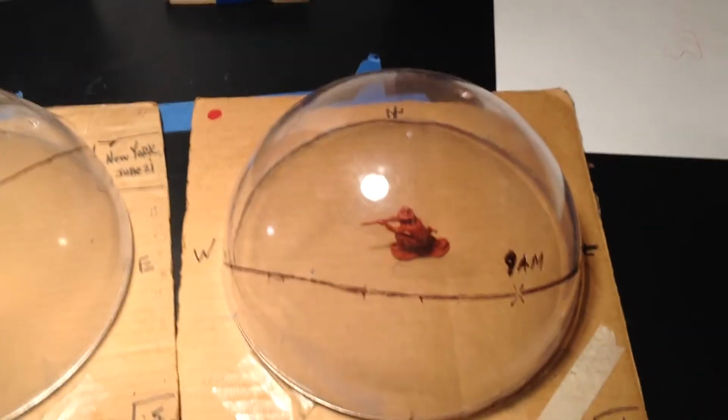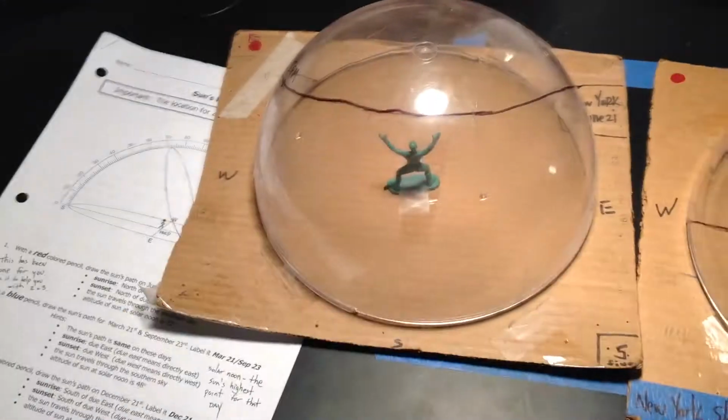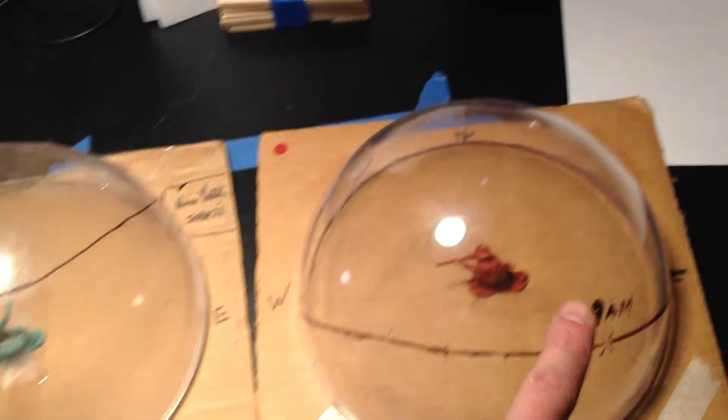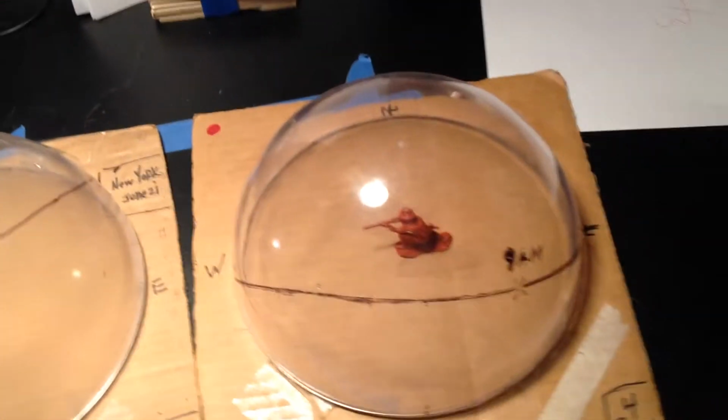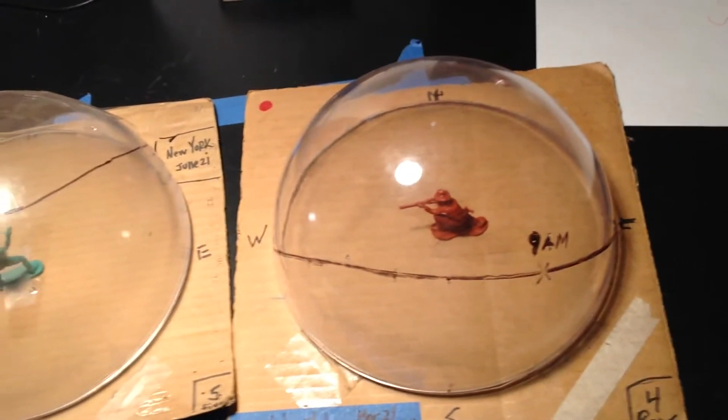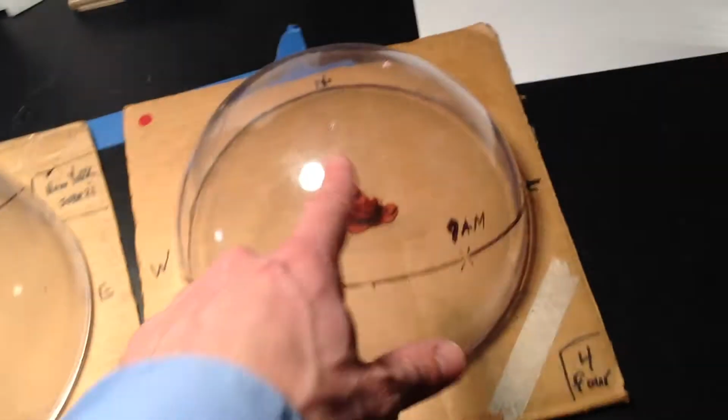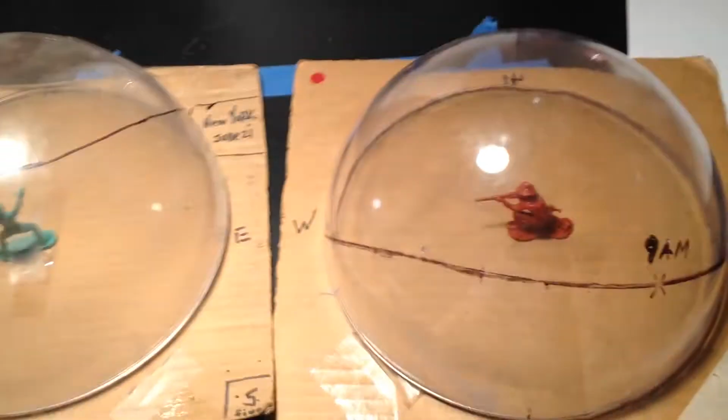Alright everybody, this is what we have right here, just to kind of help you. I have two different spheres here. The plastic is supposed to represent the sky. Okay, clearly the sky's not like that, but that's what it's supposed to represent. And there's a person in there to give you perspective. So the cardboard is the horizon.